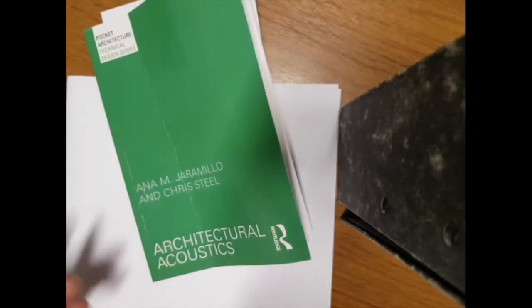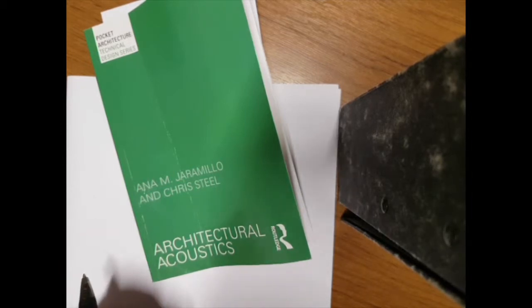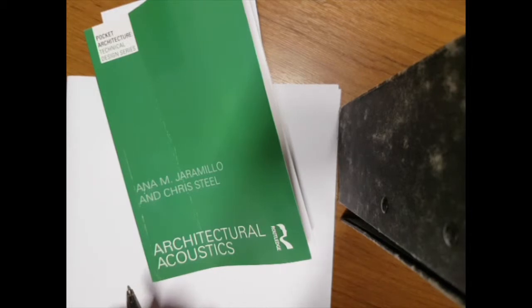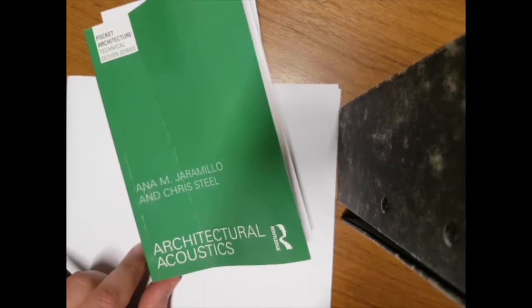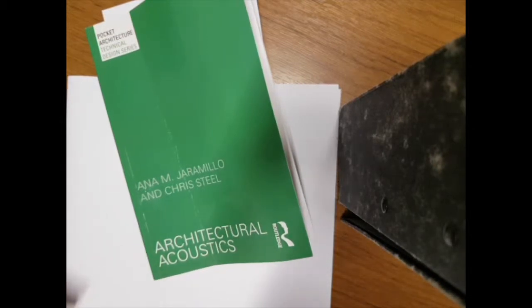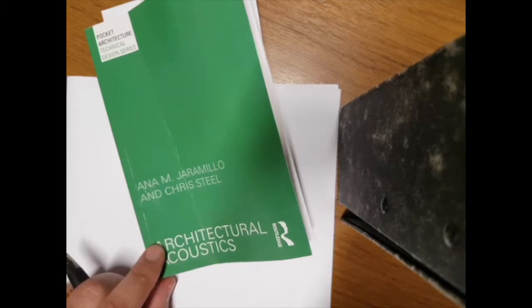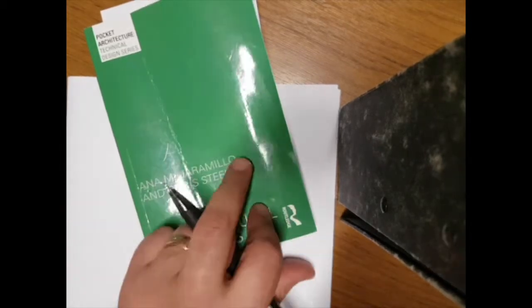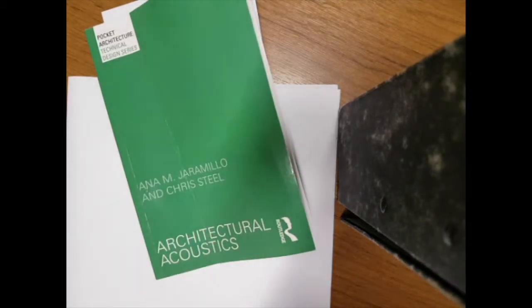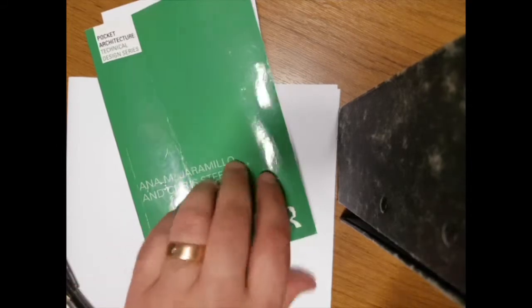Hi, so this week we're going to look at the Stevens and Bates formula for working out optimum reverb times for different spaces. Okay, I want to bring your attention to a book before I do that. If you're particularly interested in this subject, it's not a thing that you would have to buy normally, but if you're thinking about going into acoustics, it's certainly a good one to have on your bookshelf, which is Architectural Acoustics by Anna M. Jaramillo and Chris Steele.